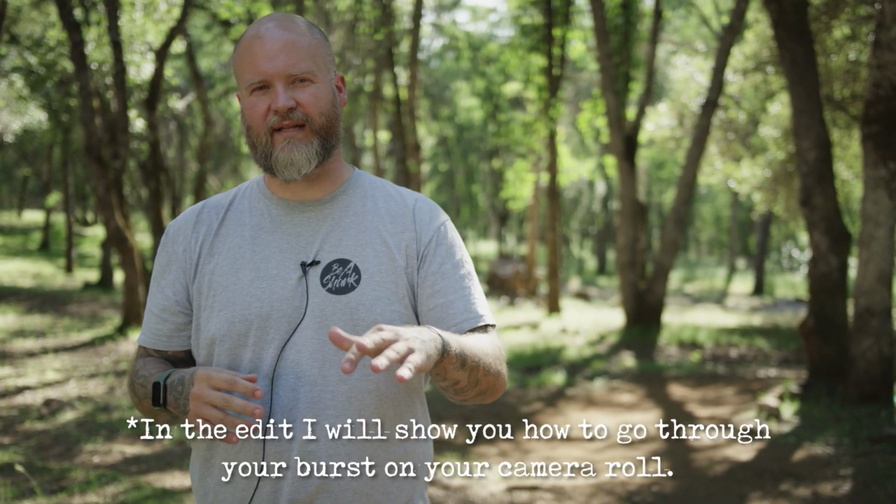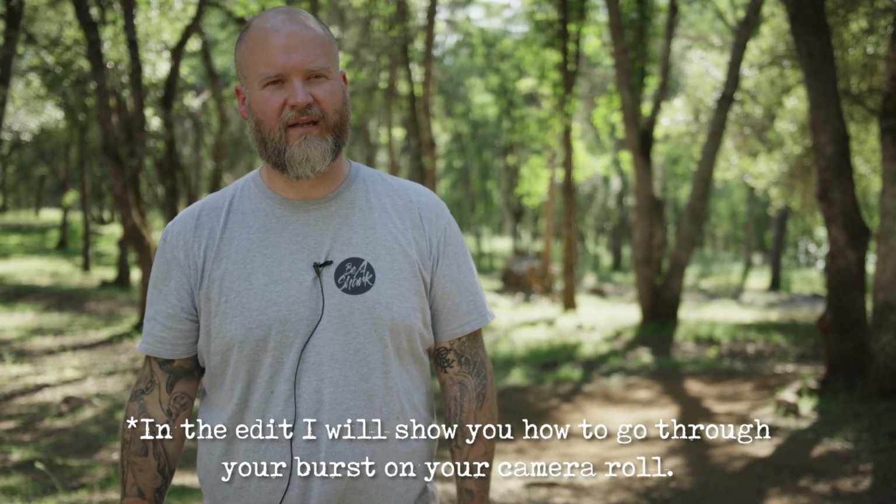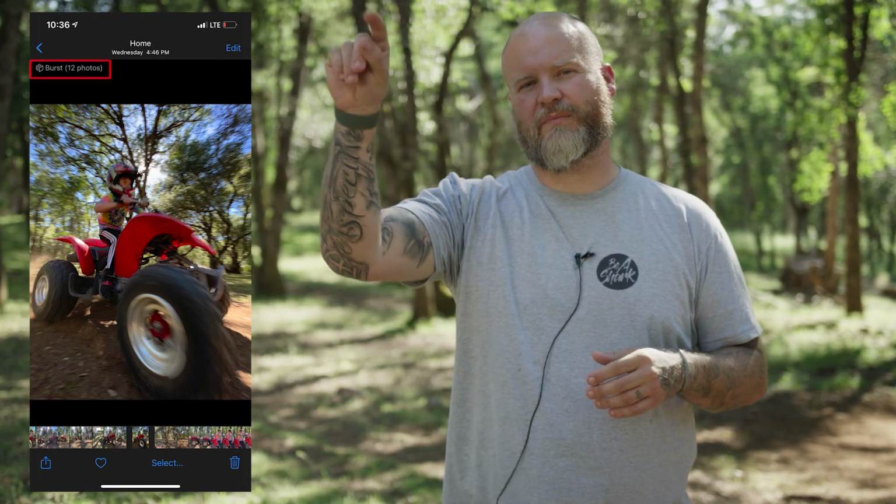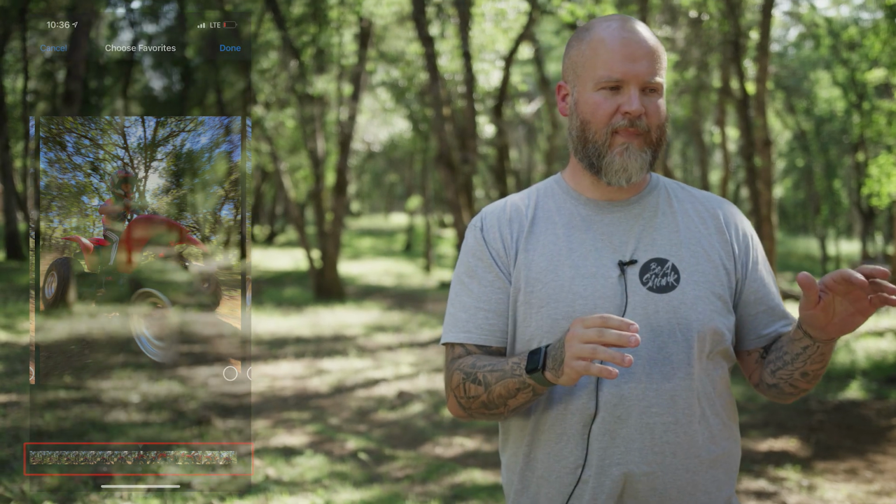In the edit later on, I'll show you exactly how to drill down inside that photo and find all the other ones that we've taken, because it's not as intuitive as you might think when you look at your camera roll. It'll tell you up top that it was a burst photo, but you need to go up to select and then go down, and then you can see all the photos that are in there, and then you can select the right one. So two different ways of filming and then taking a still, and then also using the burst mode to get a full resolution still. And I'll show you more of that when we get into the edit.